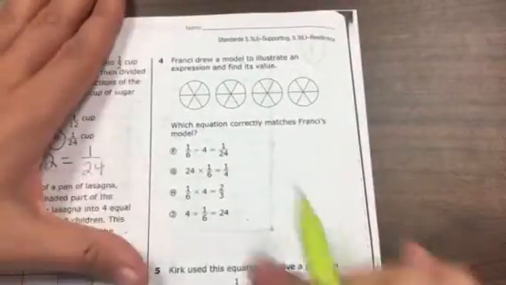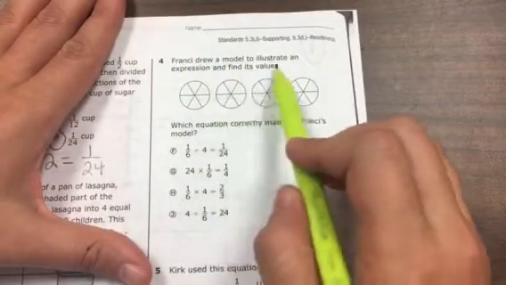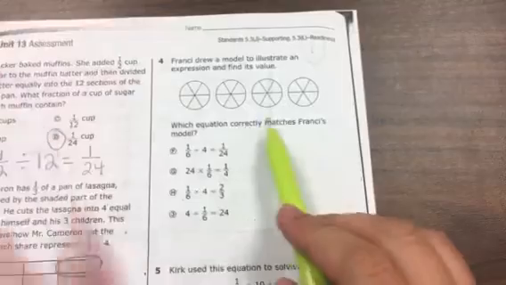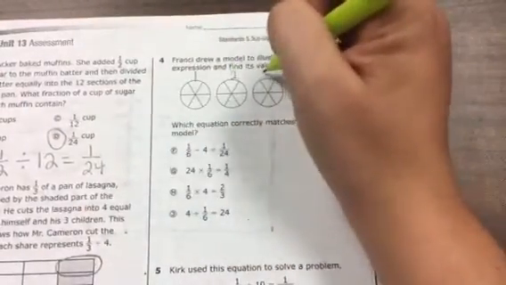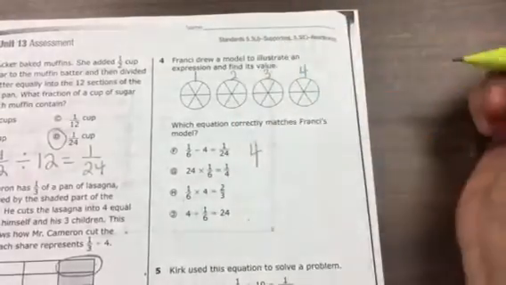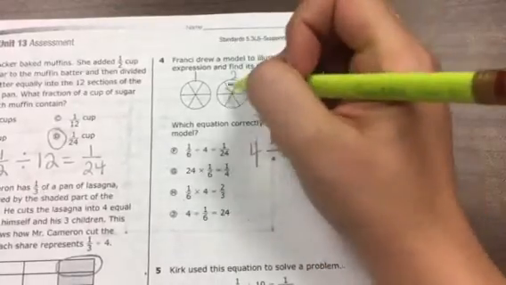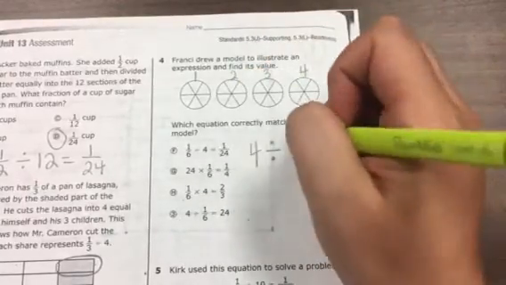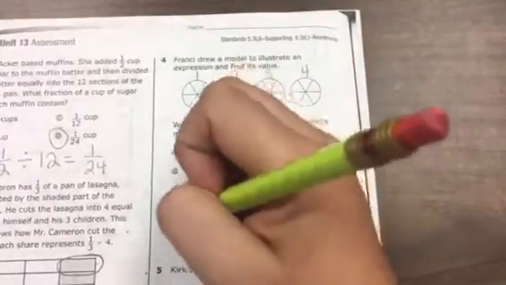All right, number 4. Francie drew a model to illustrate an expression to find its value. Which equation correctly matches Francie's model? All right, so we have 1, 2, 3, 4. So we're going to start off with 4, okay? And we're dividing each one into 1, 2, 3, 4, 5, 6, 1/6. So our correct answer is J.